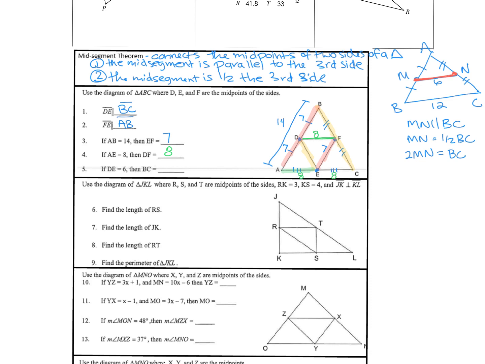And lastly, if DE is 6, then I know that BC, the entire distance, is 12. It's twice that. And each half of it would also be 6. So BC is 12. So let's take a look at the next problem.